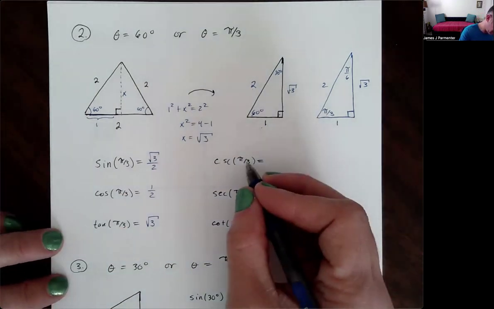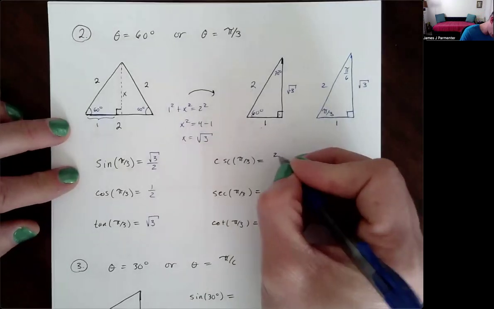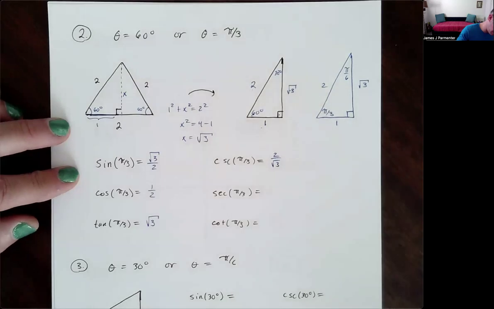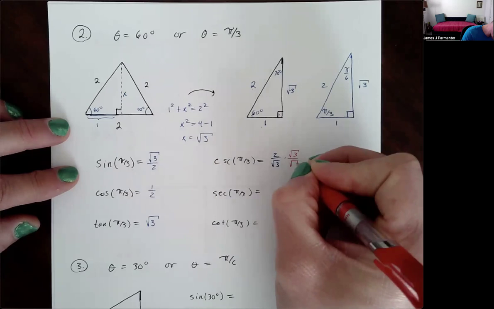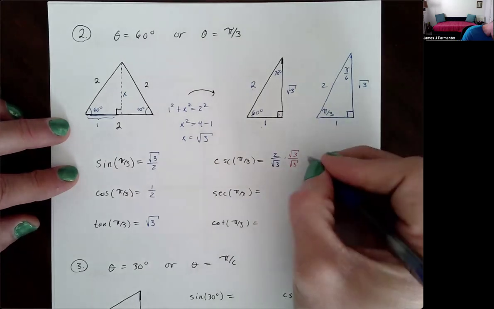Divided by 1, you should just say, we know divided by 1 doesn't change anything. And then cosecant of pi over 3 is going to be the reciprocal of that, so that's going to be 2 over root 3. And again, when you have a radical in the denominator, we are expected to rationalize that. So multiply by root 3 over root 3 to get 2 root 3 over 3.